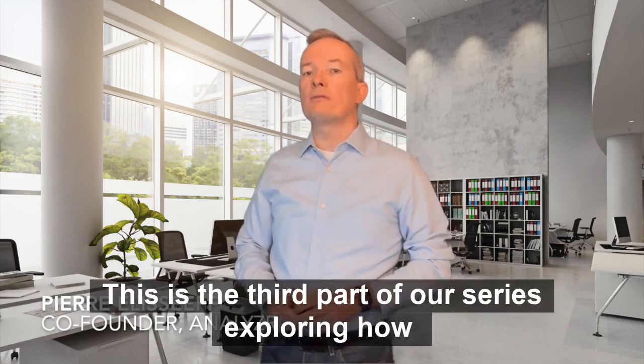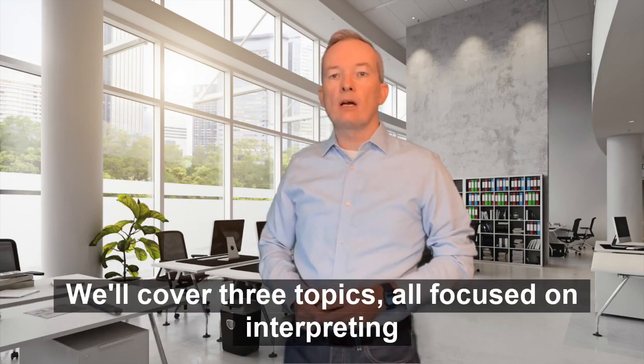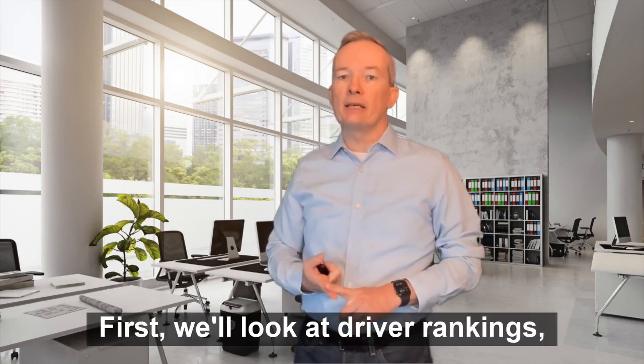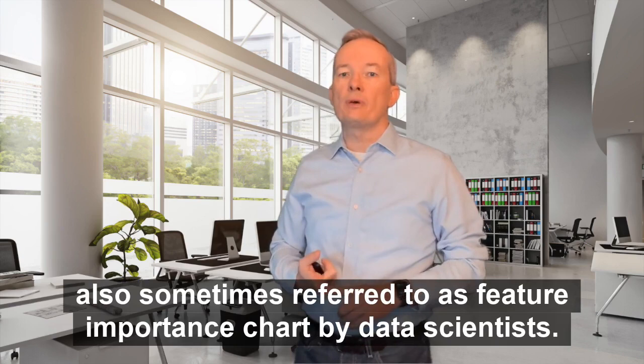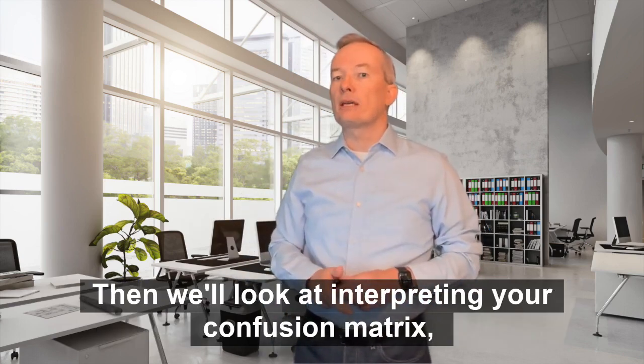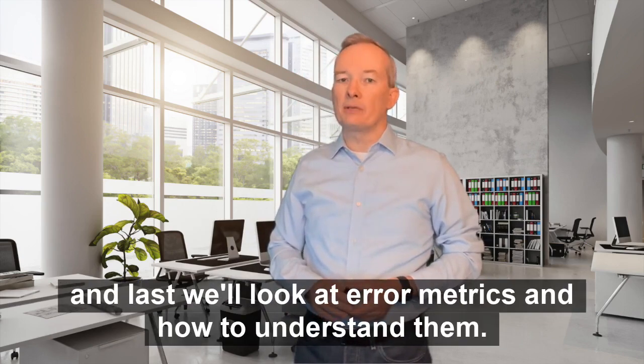This is the third part of our series exploring how to build a propensity model. Today we'll cover three topics, all focused on interpreting the results of your propensity model. First, we'll look at driver rankings, also sometimes referred to as feature importance chart by data scientists. Then we'll look at interpreting your confusion matrix. And last, we'll look at error metrics and how to understand them. All right, let's dig in.